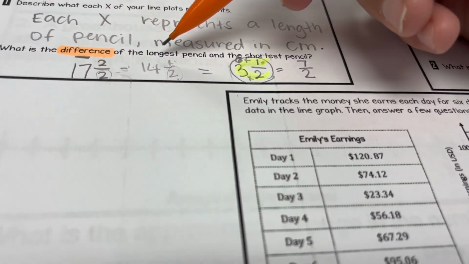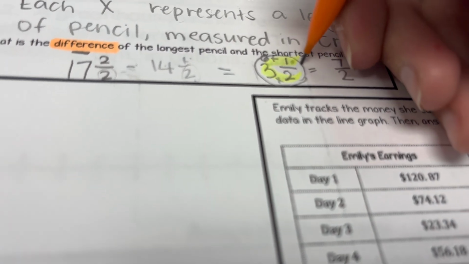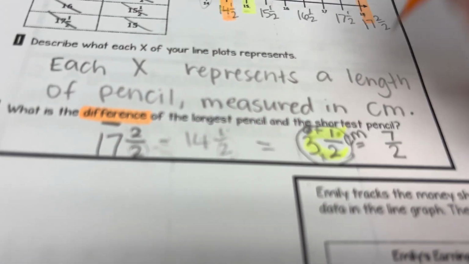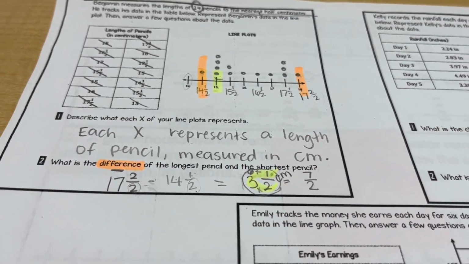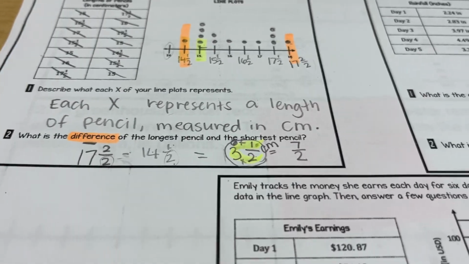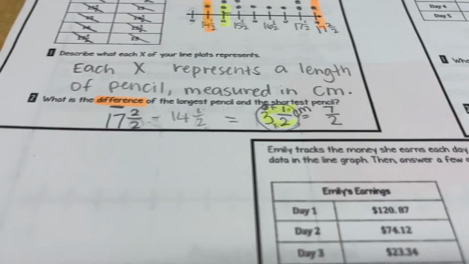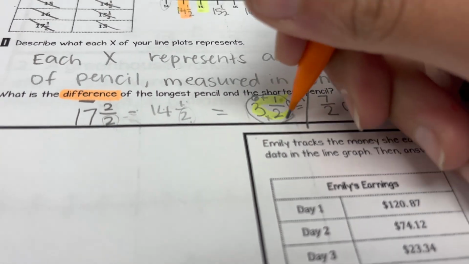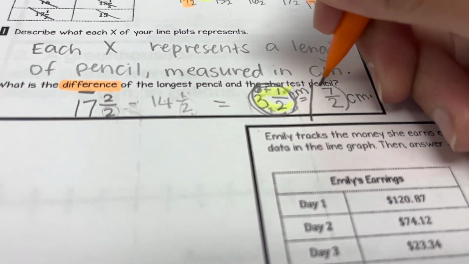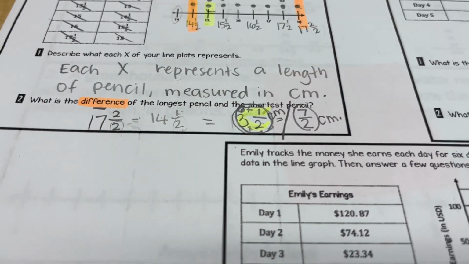So this would be an answer. The difference between the longest and shortest pencil would be 3.5 centimeters because everything was being measured in centimeters. But if you had to type this answer in, you have to type your fractions as improper fractions. So you quickly do the backward C, get 7/2, still centimeters. Either way, this is an answer. This is also a correct answer. They'd have to take it.